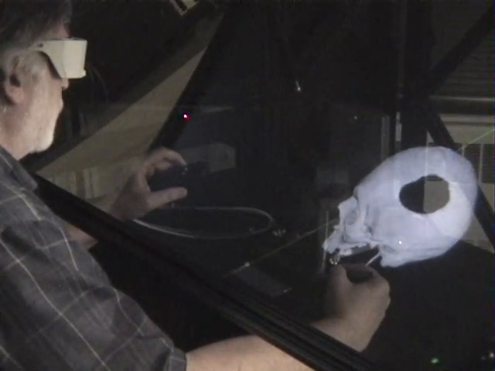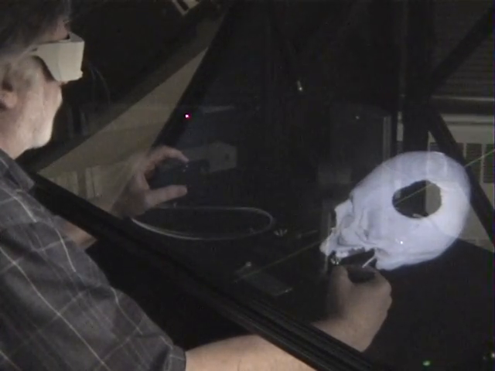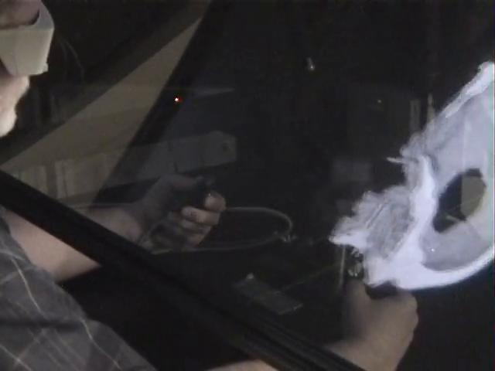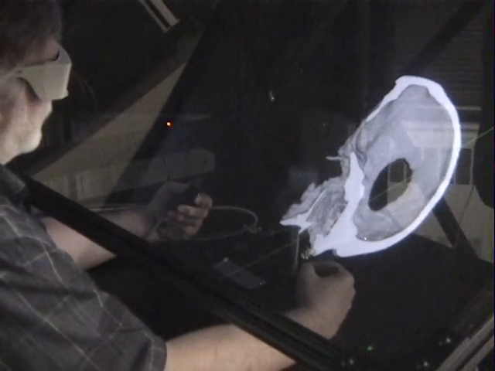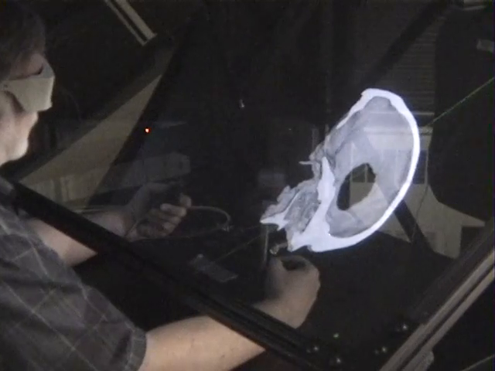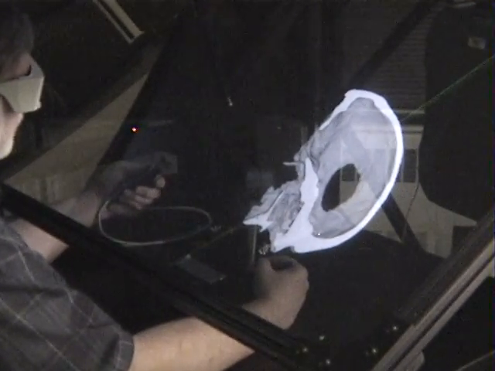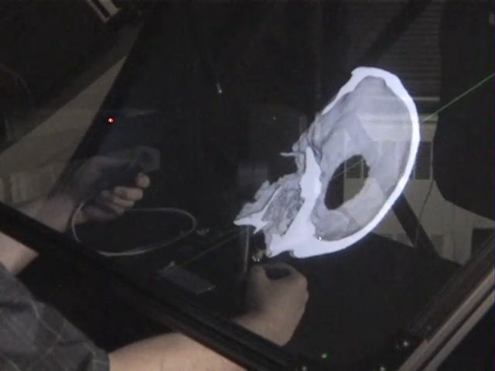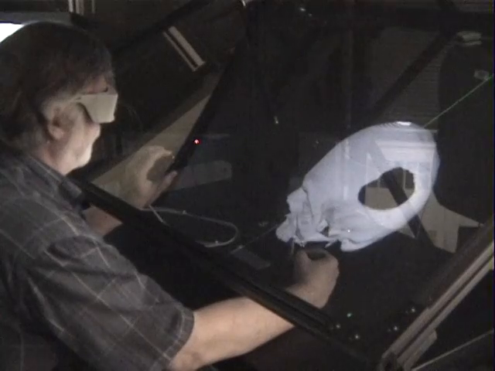And the first tool I have at my disposal is the wand that I hold in my left hand, and I can grab the object and turn it in any orientation I choose. You can see that the skull is cut on the sagittal plane, cut in half, so I can work both from the inside and the out.